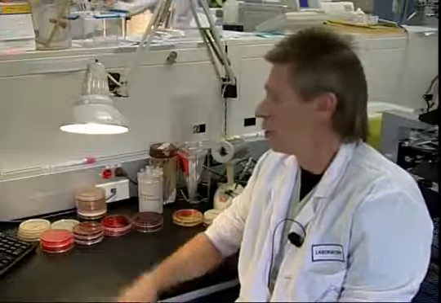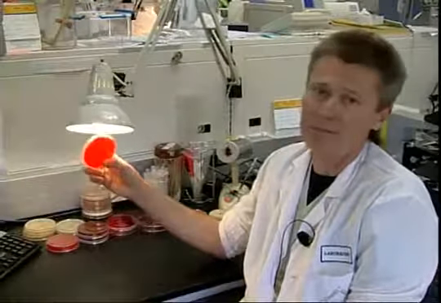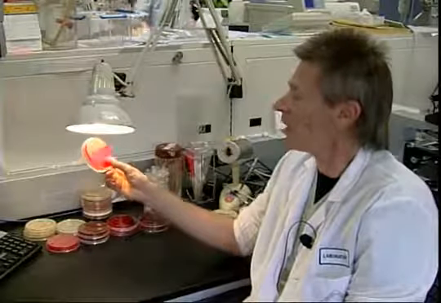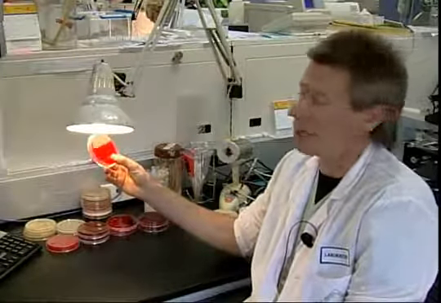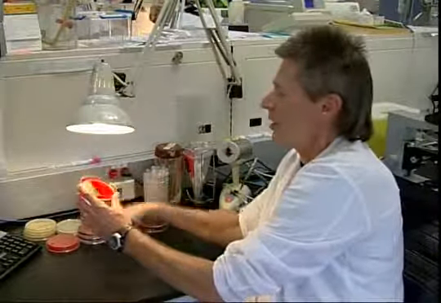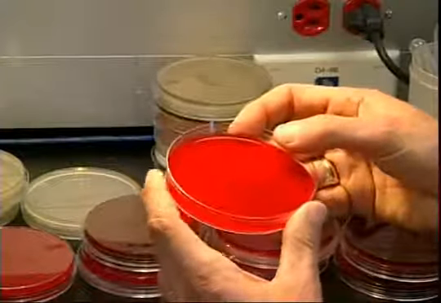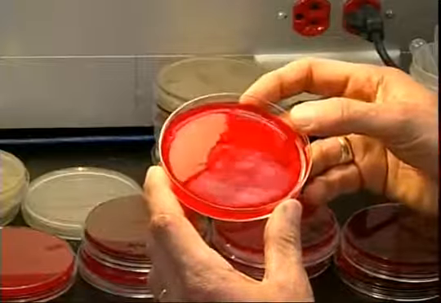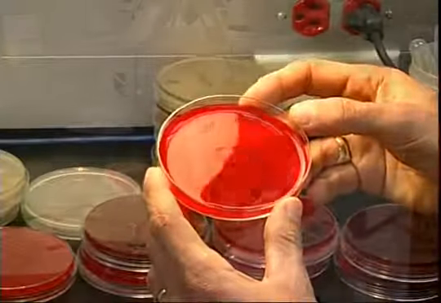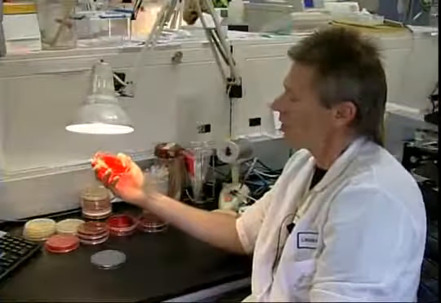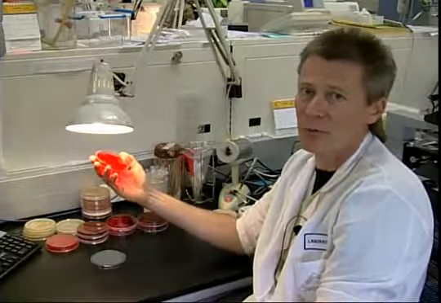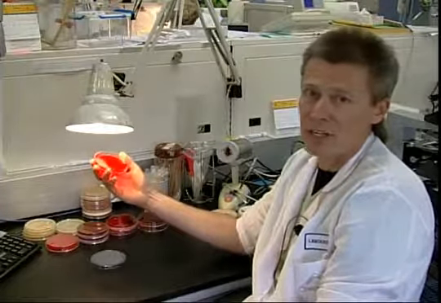To satisfy the nutritional requirements of bacteria, we use agar. The most common agar plate we use is sheep blood agar. Agar is very soft in its consistency. It's something like jello. You can see my fingerprints on there, and it's very moist to the touch. And this agar has all the amino acids and nutritional requirements that bacteria need.